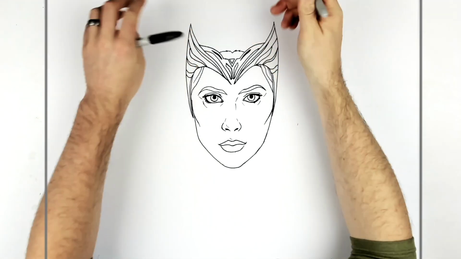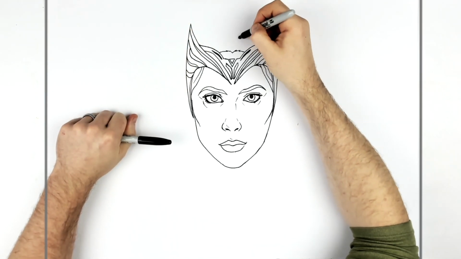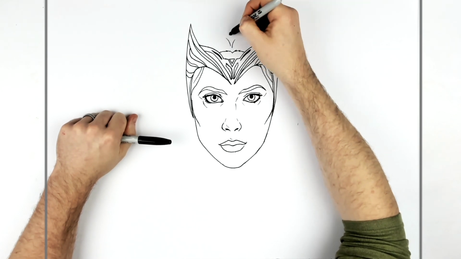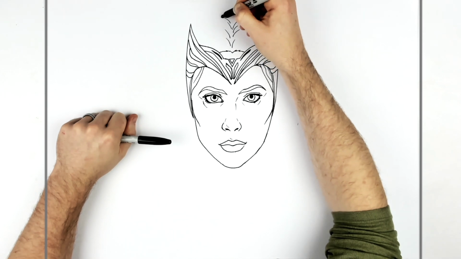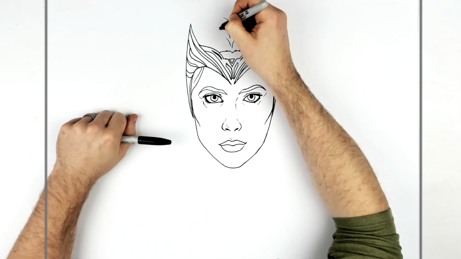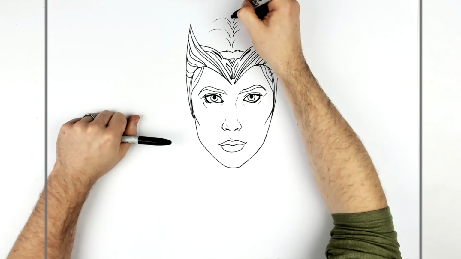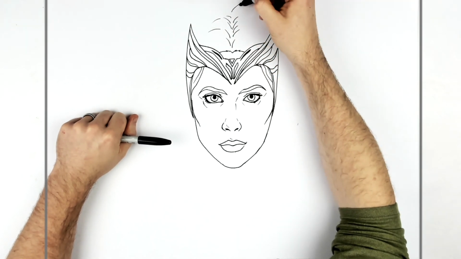So we have the part of her hair. So we have these lines that go this way. Like the middle of her head will flow.